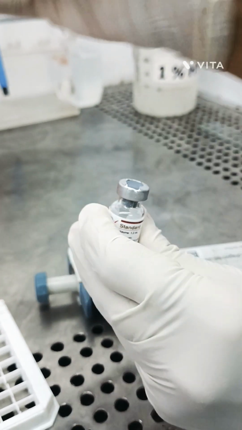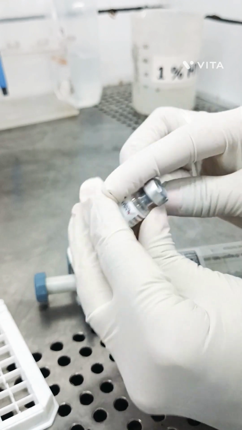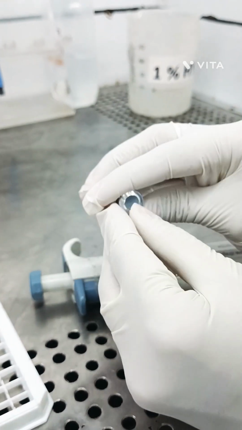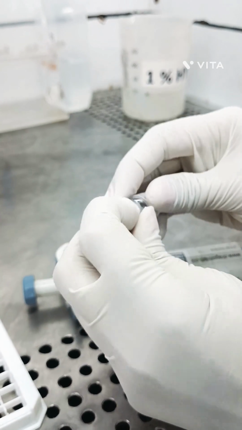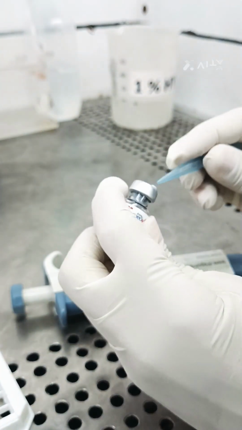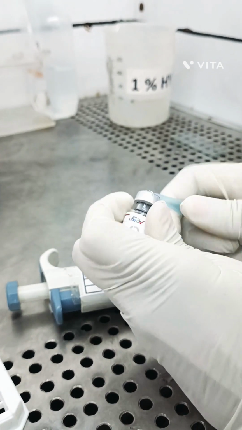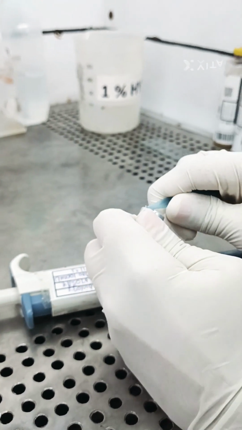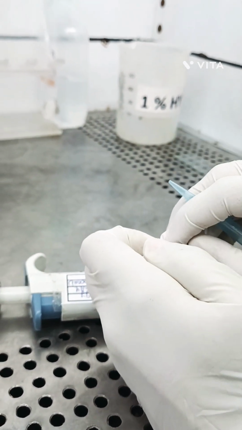For this standard, add 1.2 ml of deionized water and reconstitute it. Add distilled or deionized water into the ampule according to the volume indicated on the label of the ampule, and reconstitute the freeze-dried standard after 2 to 3 minutes.